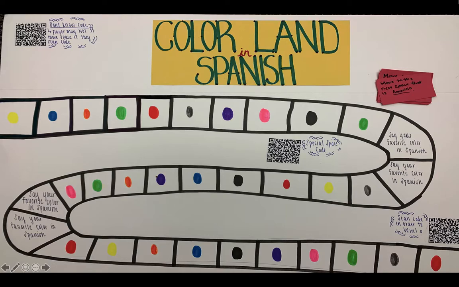This is the board game that my group mates and I decided to create. It's called Colorland in Spanish. It's a lot like Candyland, but it's in Spanish, and it's about colors. Basically, the students have to really know their colors in Spanish to complete the game. It helps them learn their colors in Spanish, as well as the Spanish language, and to be able to communicate with each other in Spanish.